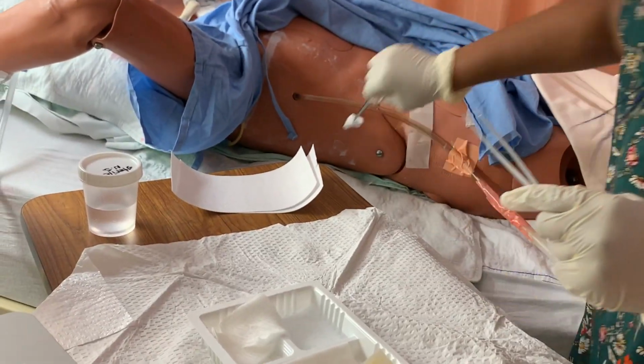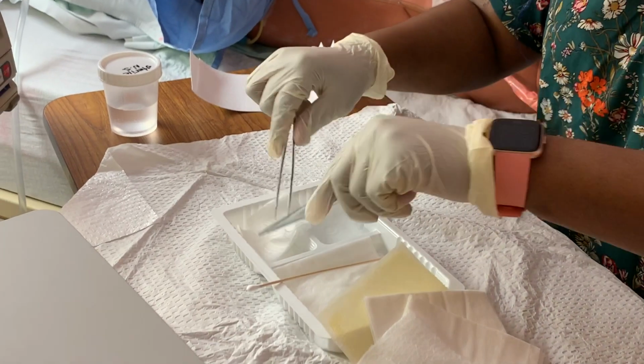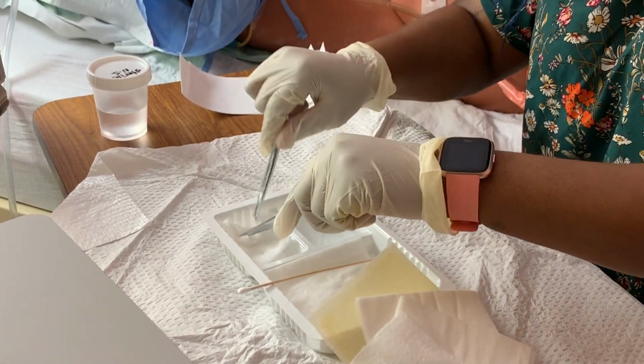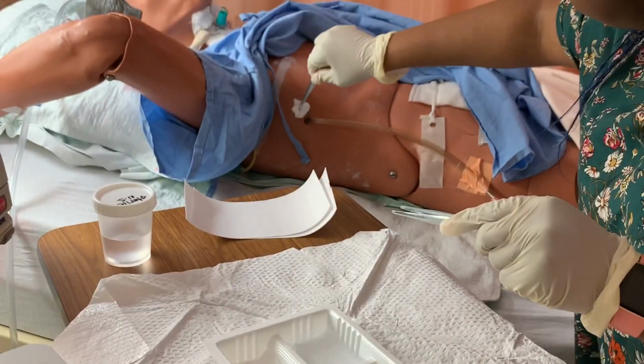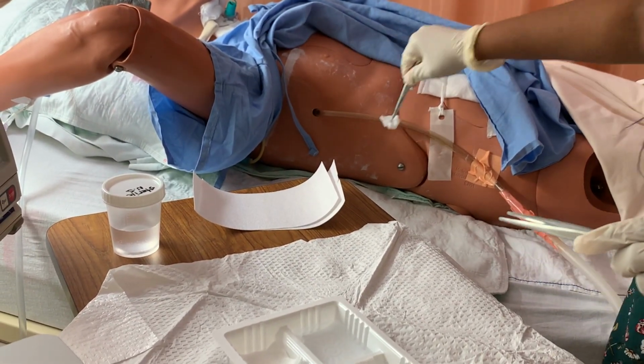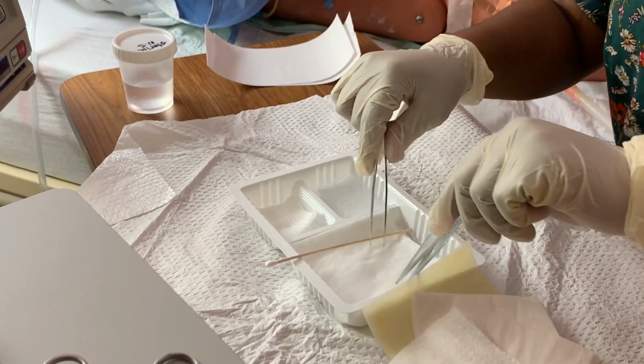And a bigger swipe there. I'm gonna get rid of it. So now I can also clean my tubing. So that's good. Now I'm gonna dry.